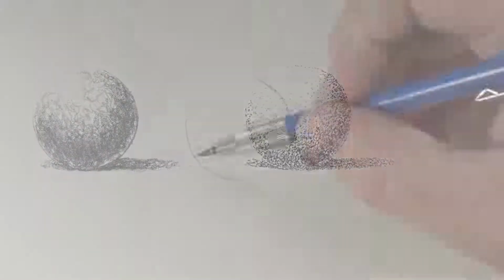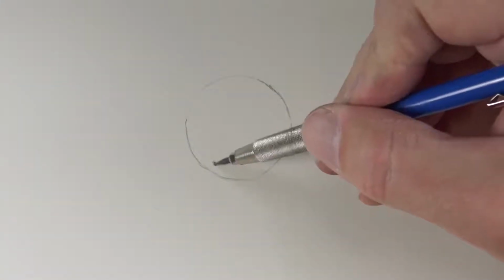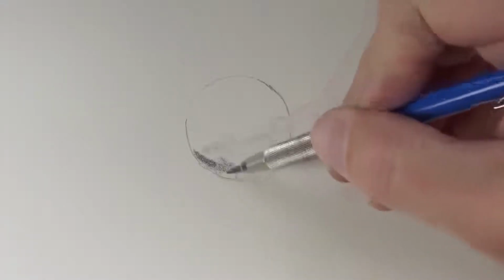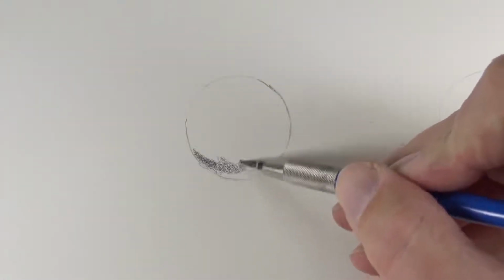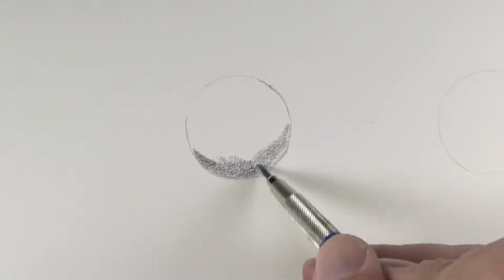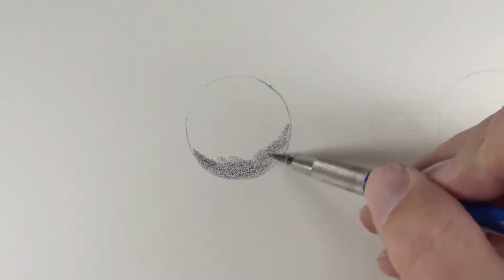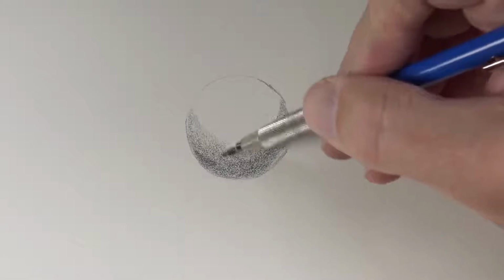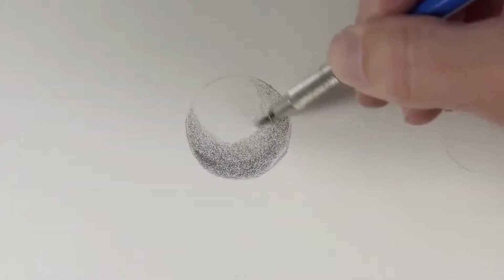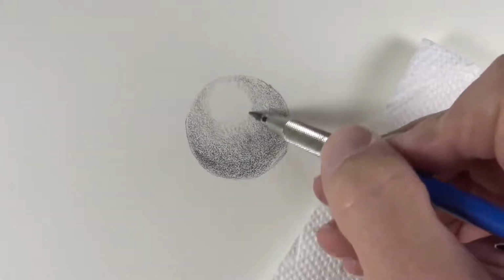The next graphite application technique is referred to as circling. Circling occurs when small circular strokes are made with the pencil, and the pressure applied to the pencil is controlled by the artist. This typically results in a smooth gradation of tone and value from dark to light. But don't let the name of this technique fool you or mislead you. You're not actually creating small circles with this approach.